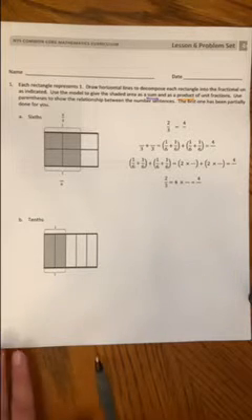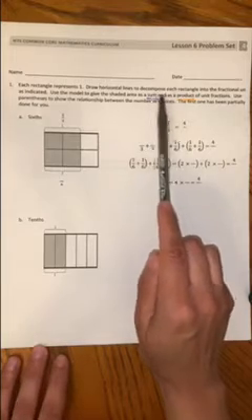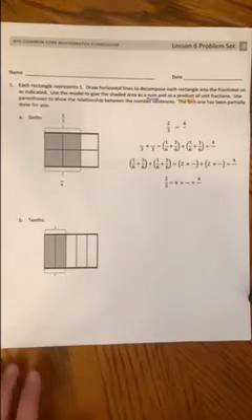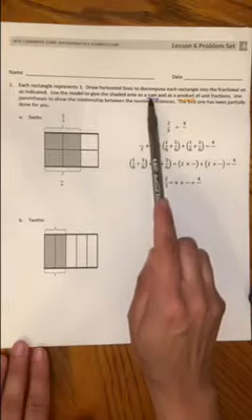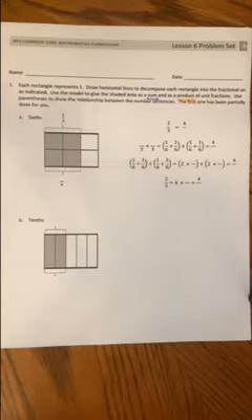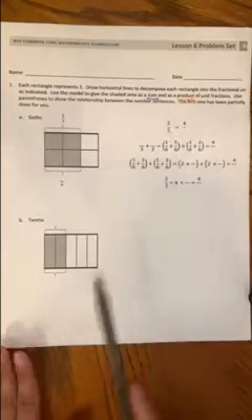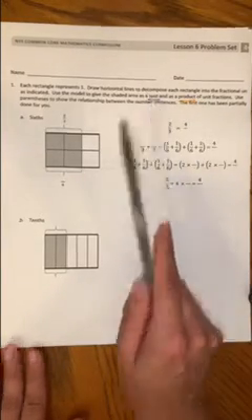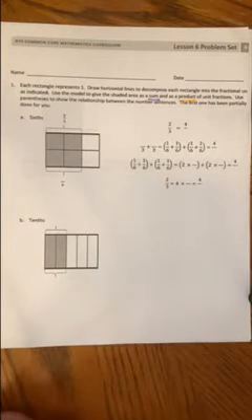So if you could see, I've highlighted these two words, sum and product. Where have we heard sum before? Let's think about that. Well, I know sum refers to when we're adding, right? And product, I think, yes, it means when we are multiplying, right? When we multiply numbers, we get a product. When we add numbers, we get a sum. So just keep that in mind.